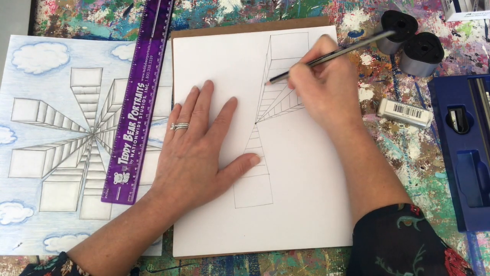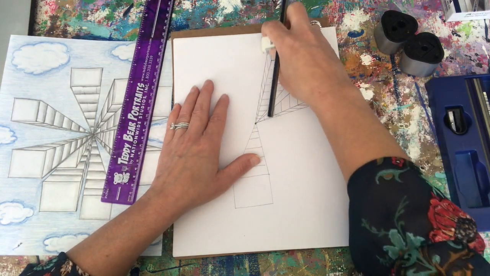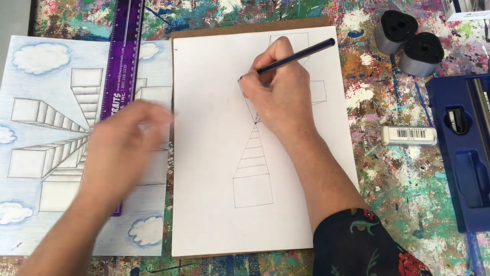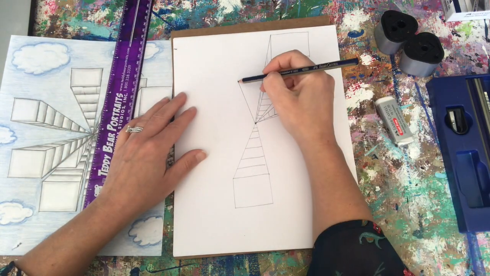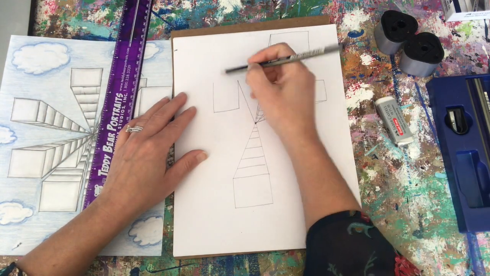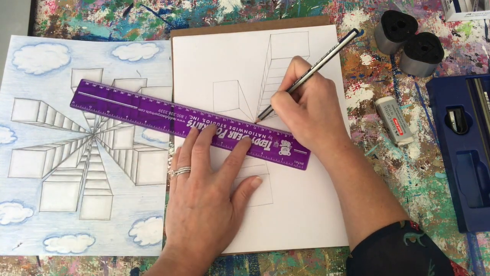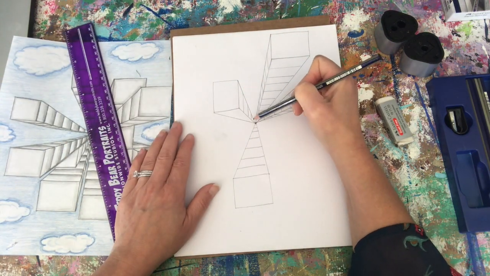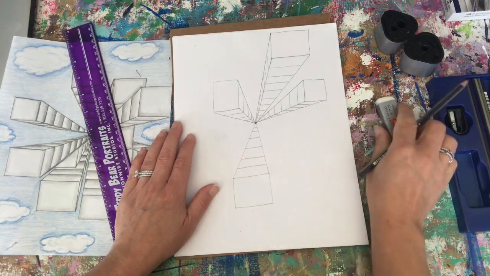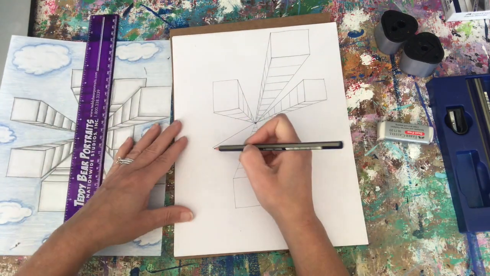I sped this video up because you guys have done this before when you did your square. So just drawing squares, seeing if all my points can go back to the vanishing point, and then drawing copycat lines all the way back.